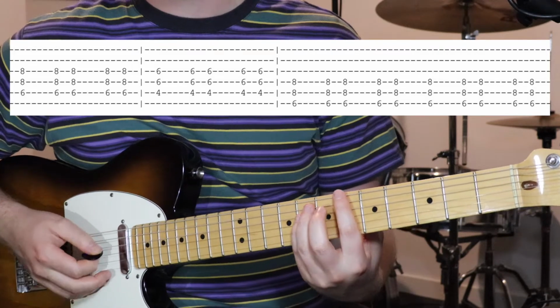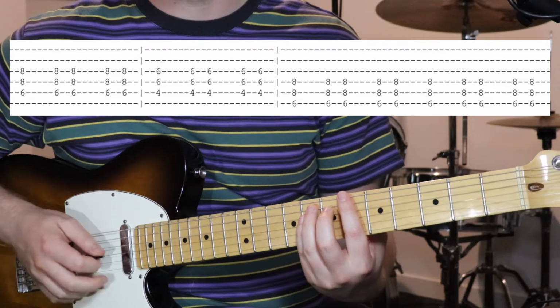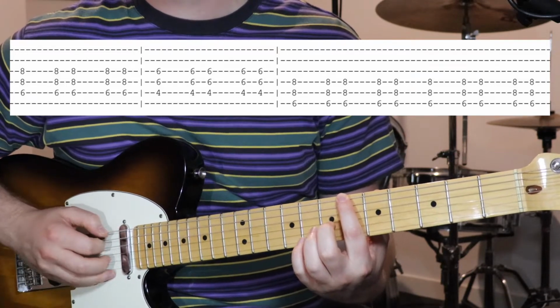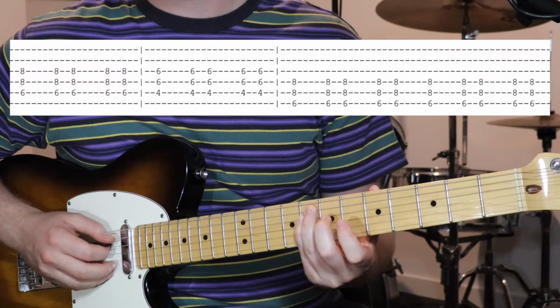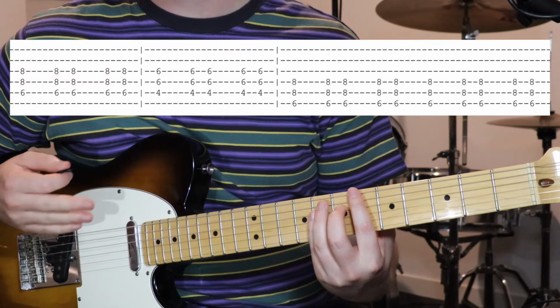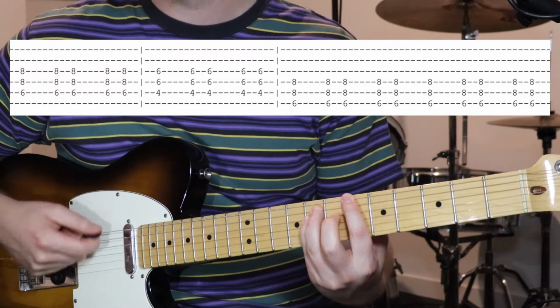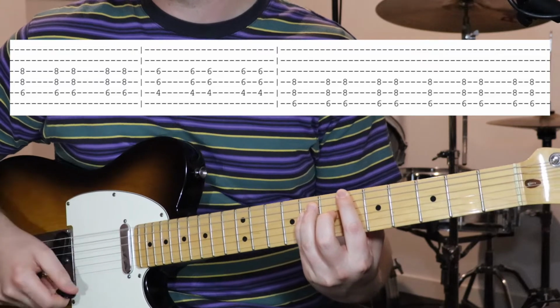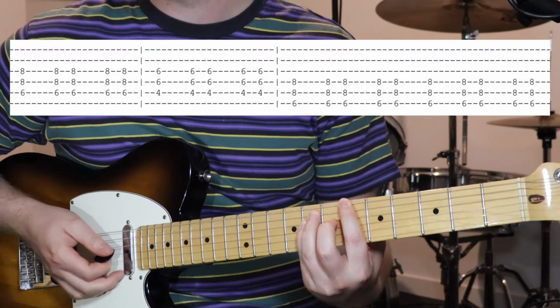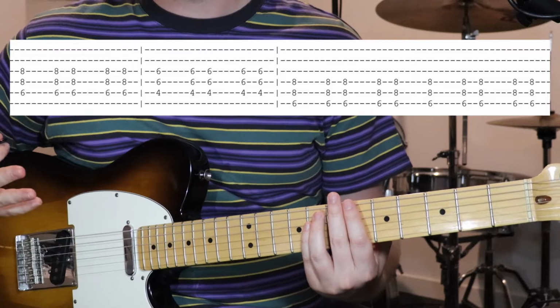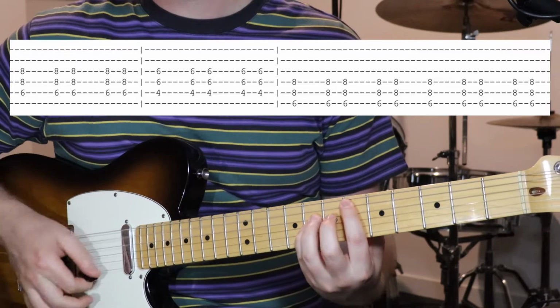Then we finish on the same chord that we finish the first section on. So 6th fret on the 6th string, and 8th fret on the 5th and 4th strings. And again, same rhythm, just twice as long. And that's it. Again, just repeat this around.